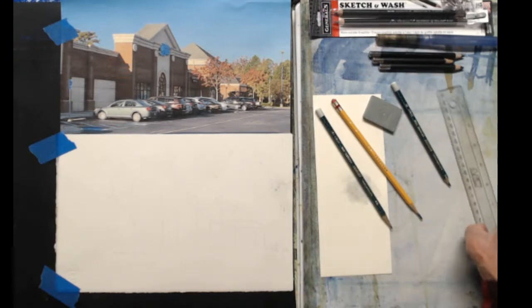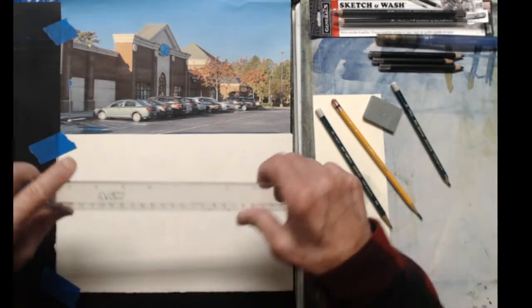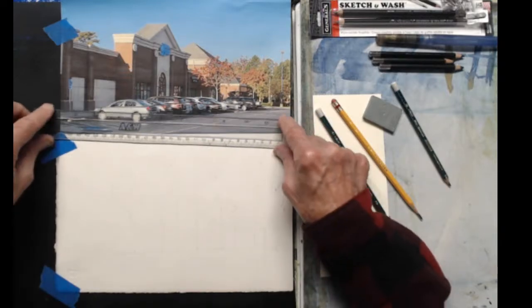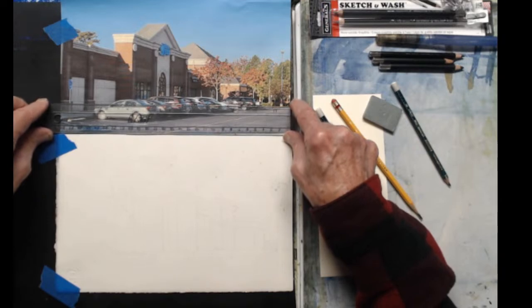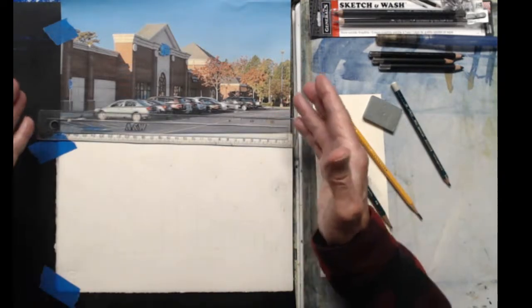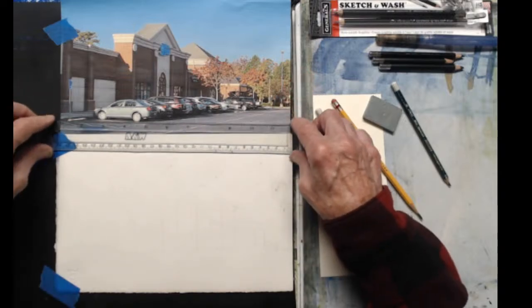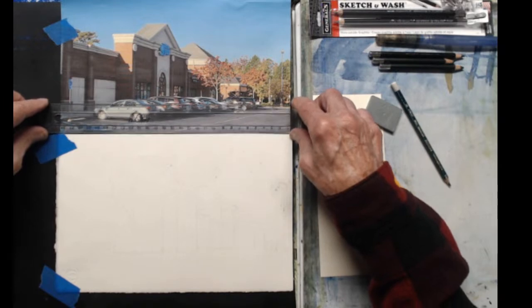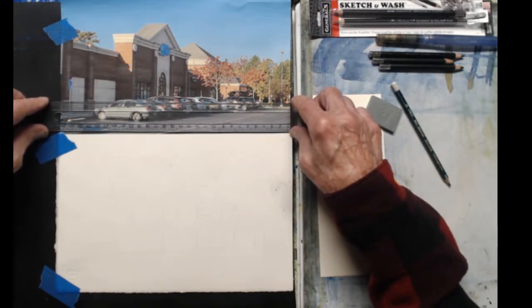The first thing I want to do is locate the horizon line. I've got a straight edge here, and when I took this photograph and sized it down, I cropped it to the area that I want to draw. But I had to line up the horizon line.